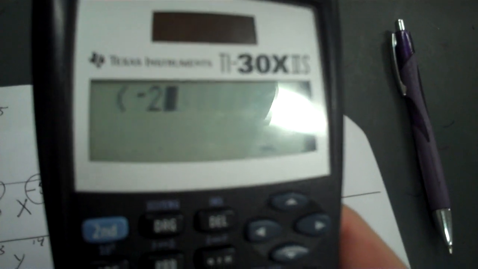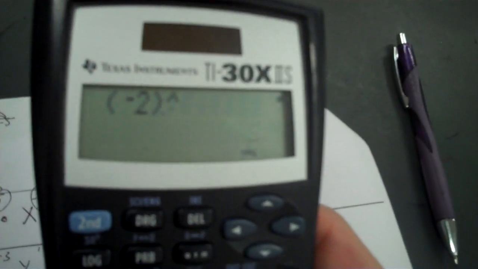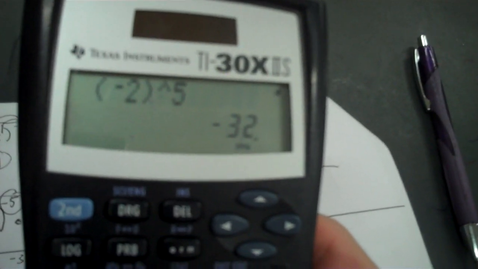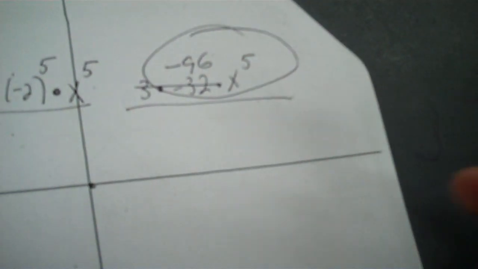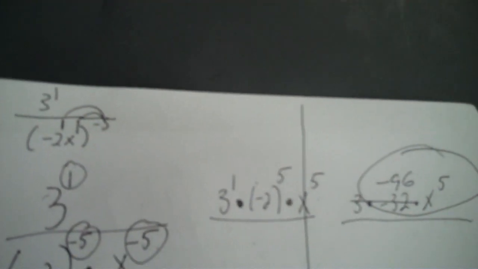You're going to use a caret key. Make sure you get the -2 in parentheses. It's not going to give you accurate answers if you don't with a negative base. So that's -32 times x to the 5th power. Now we need to multiply 3 by -32. It's -96 times x to the 5th. So again, we have negative exponents on the bottom, those go on top. All right, next one.